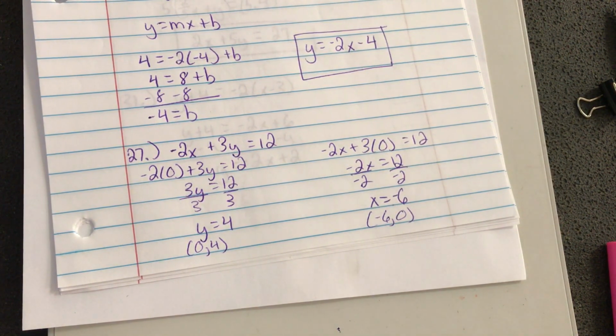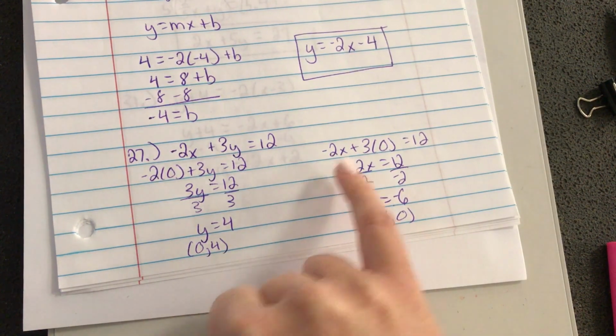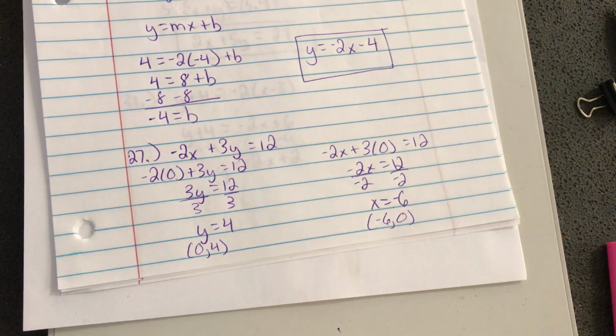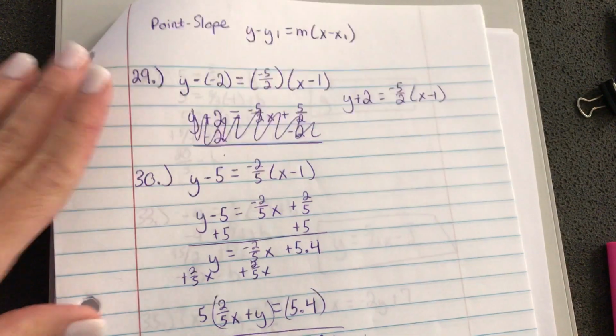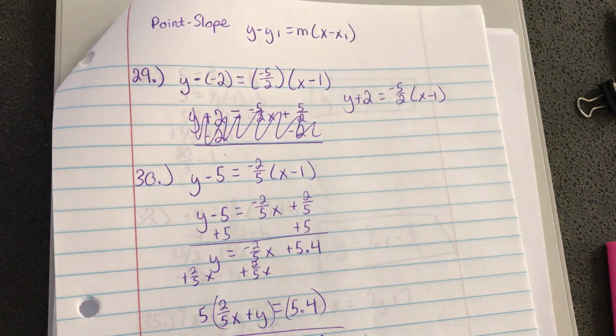So then I plugged in my slope and my y-intercept. On 27, this was graphing the equation, use the x and y-intercept. I showed you a little bit of that. But to find the y-intercept, you plug in 0 for x. And to find the x-intercept, you plug in 0 for y. I'm showing you the point slope formula. I did that work for you on the other piece of paper though.